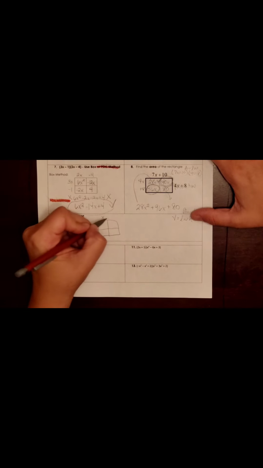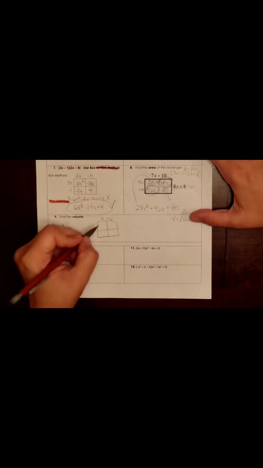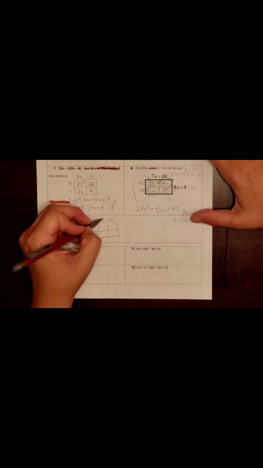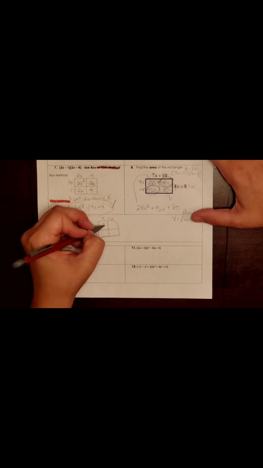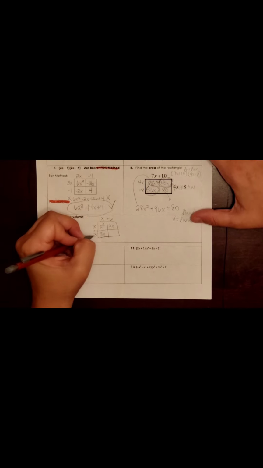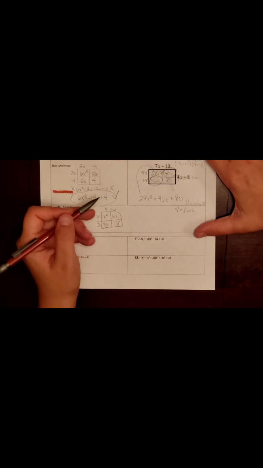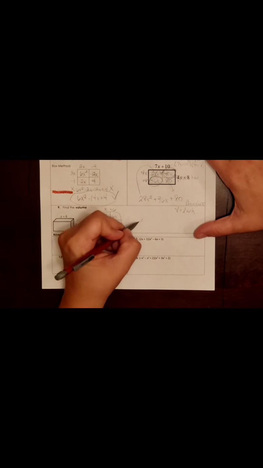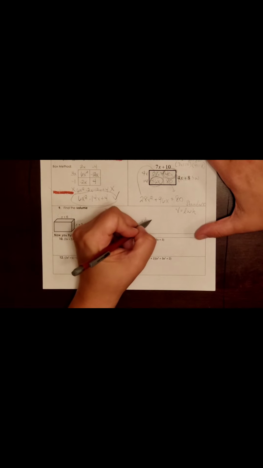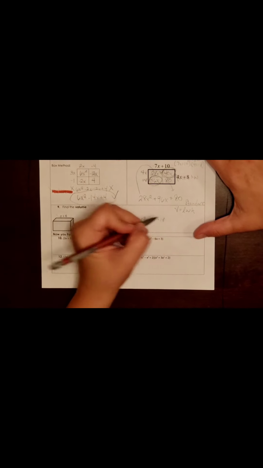Okay, so x plus 6 and x plus 3. We're going to go ahead and do our little box here. X times x is x squared. 6 times x is 6x. 3 times x is 3x. 3 times 6 is 18. Okay, let's go ahead and pull that polynomial out of the box. X squared, 6x plus 3x is 9x, and 18. So we just do plus 18.